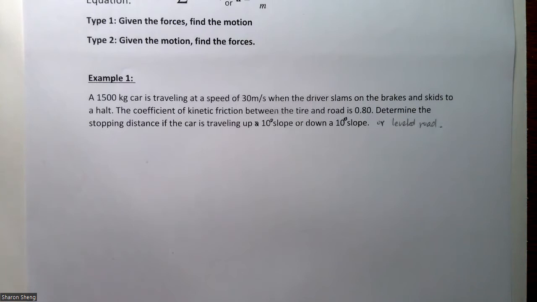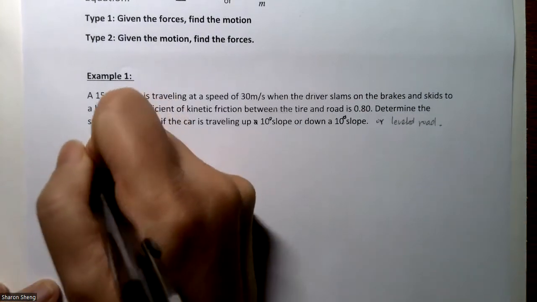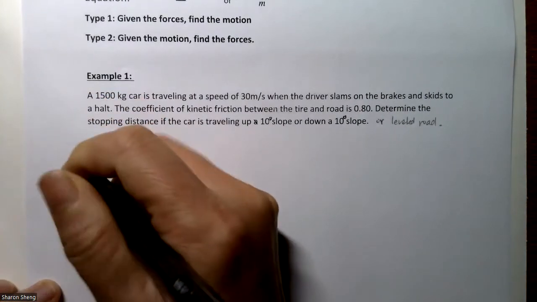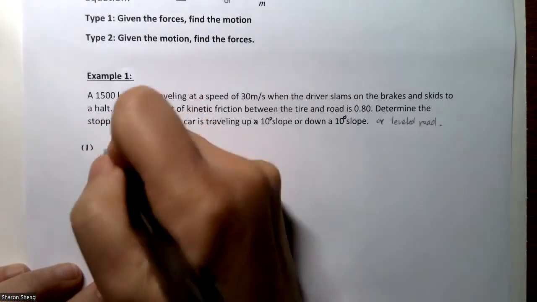So in one word, what do we know? We know the car has an initial velocity, is moving, and then the brake is on. We know the kinetic friction coefficient between the tire and the road, and we want to know how far the car will move until it fully stops. So there are 3 questions here. Let's start with the easiest one. Suppose the car is moving on a level road.